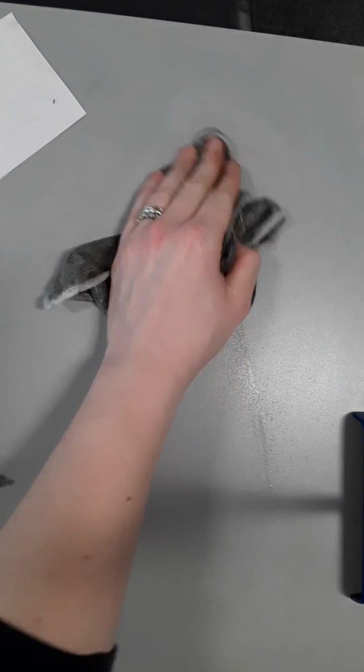And that works exactly the same for a delta. And that's it really.